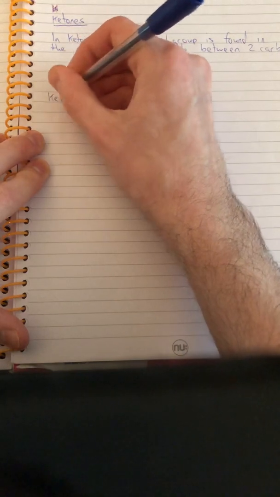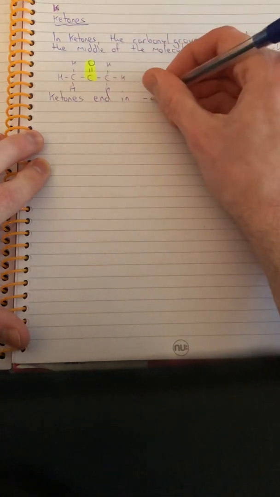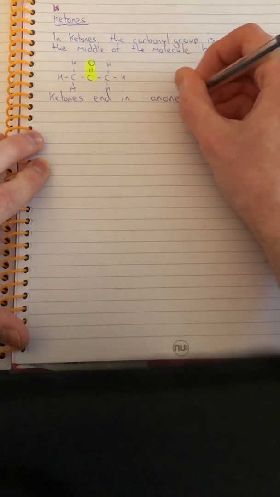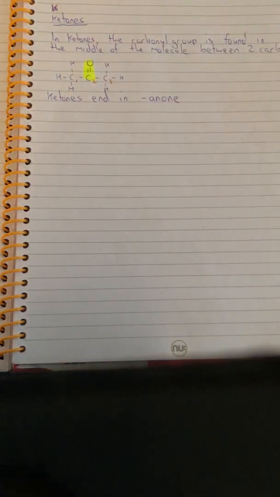Now, ketones end in -anone. Okay, so ketones end in -anone. So, what does this mean? Again, label your carbons. That's 1, 2, 3.